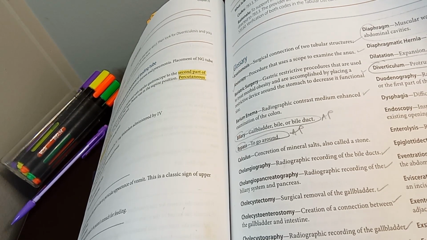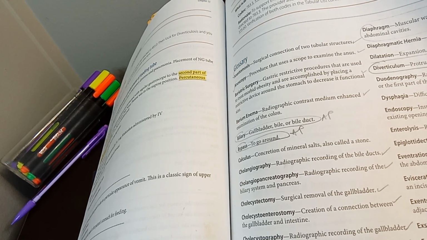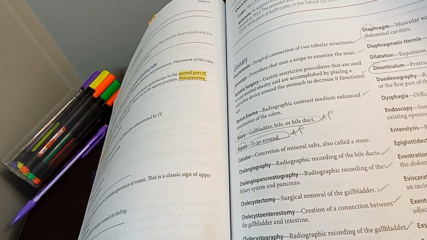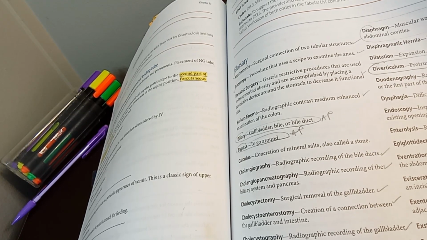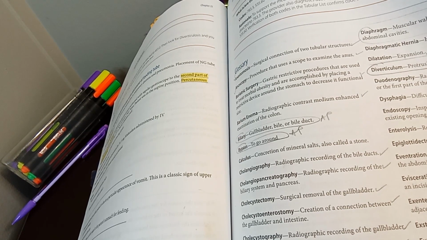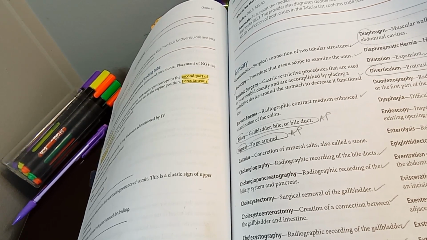Cholecystectomy. Now, ectomy is a removal. So look at the ectomy, and that's what you read first. It's a surgical removal of the gallbladder. So the ectomy shows there.